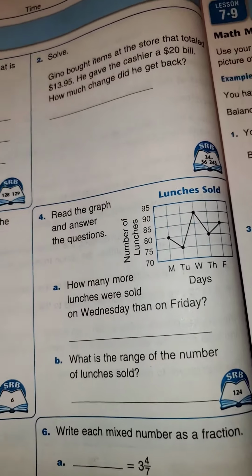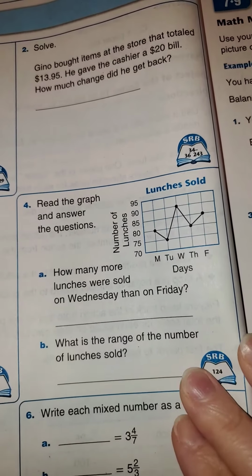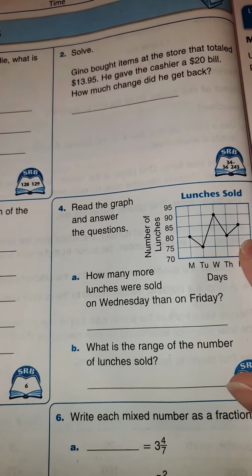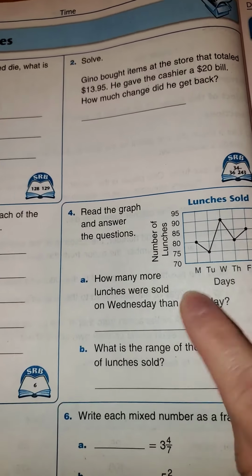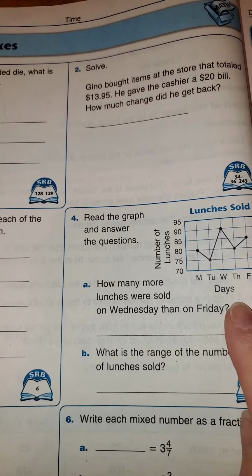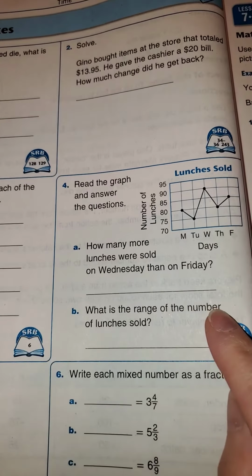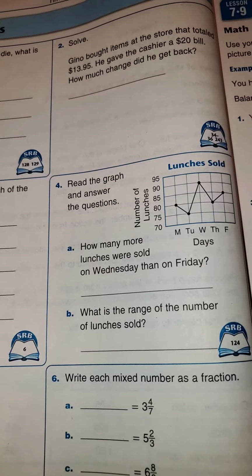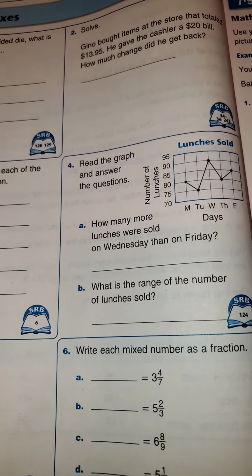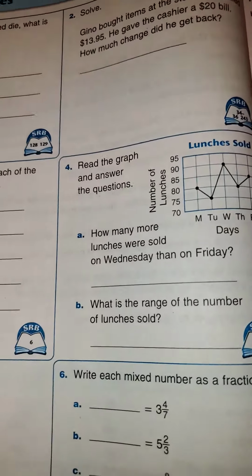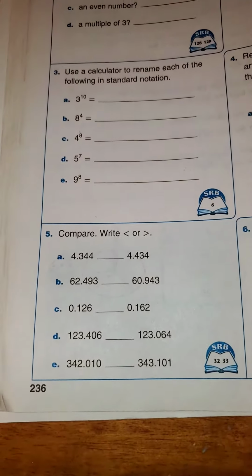Number 4, read the graph and answer the questions. Okay, so we have our line graph here. We have lunches sold. We have number of lunches on the left, and then we have Monday through Friday on the bottom. It says how many more lunches were sold on Wednesday than on Friday, and what is the range of the number of lunches sold. Okay.